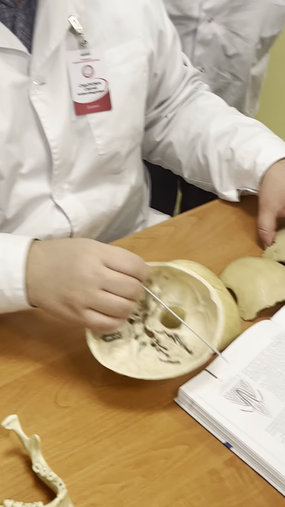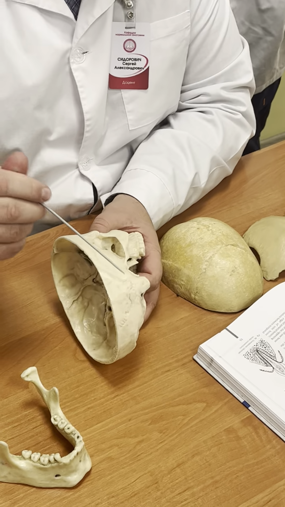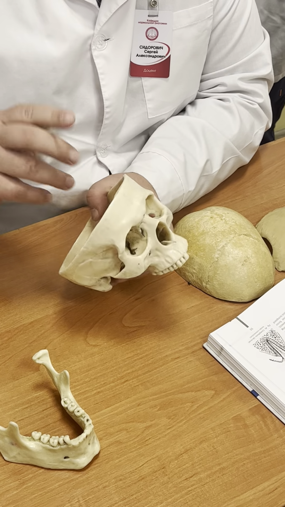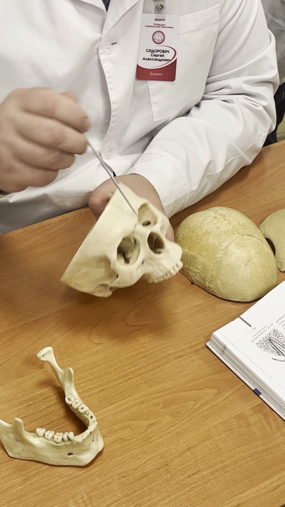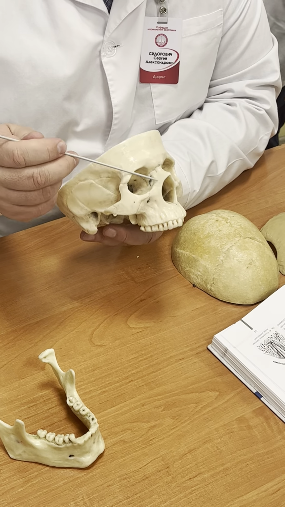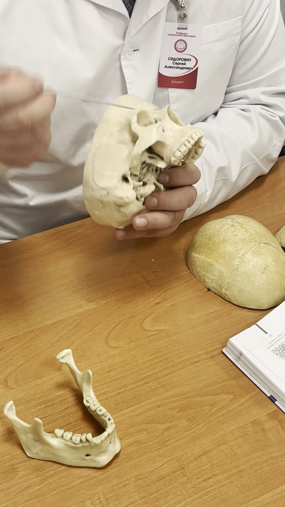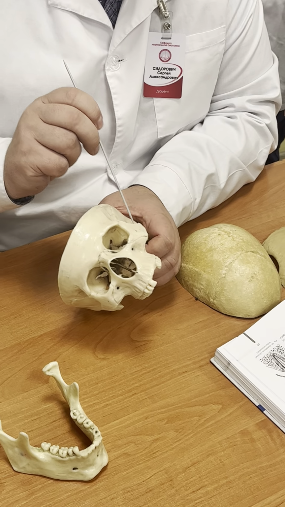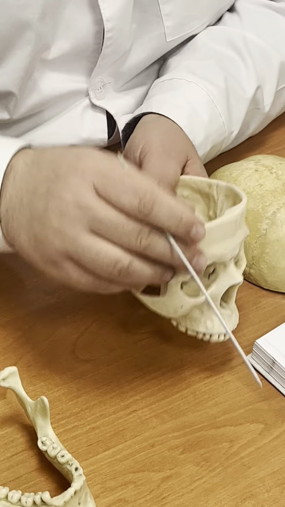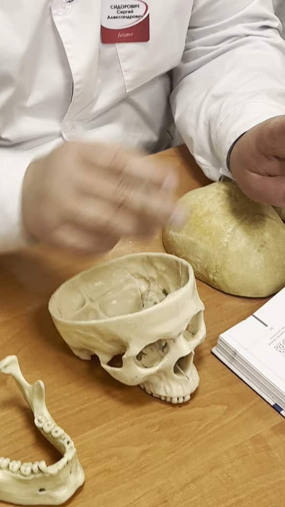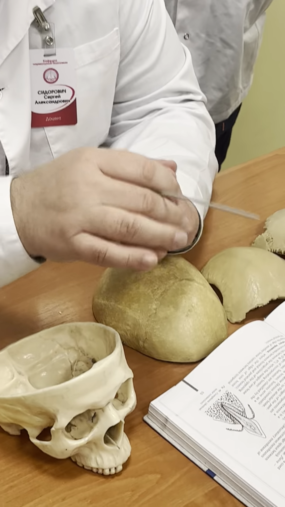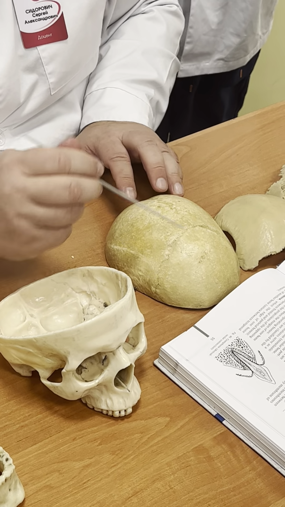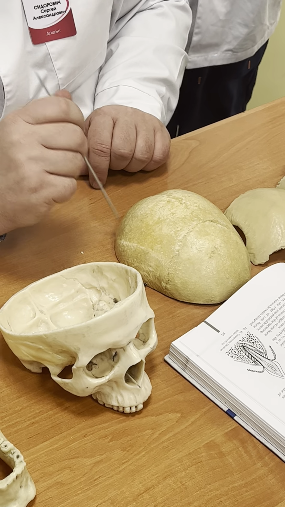That is sutura serrata. Then sutura squamosa laterally between temporal and parietal bone, and sutura plana between bones of the facial skull. All of these bones join together with the help of sutura plana. Three types of sutura: sutura plana, sutura squamosa, and sutura serrata.